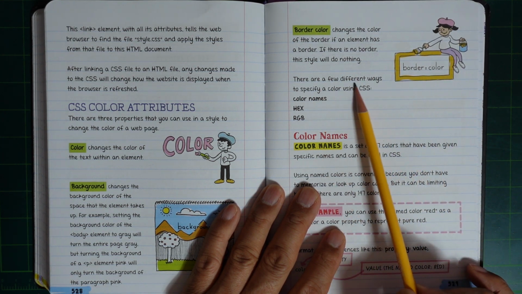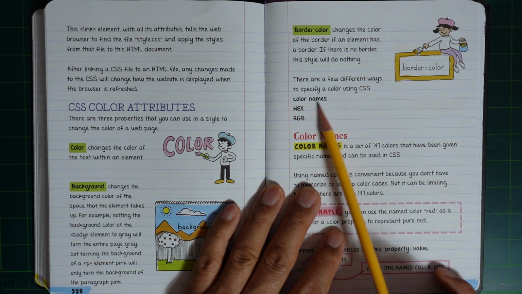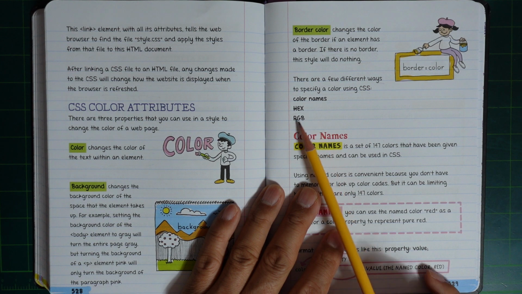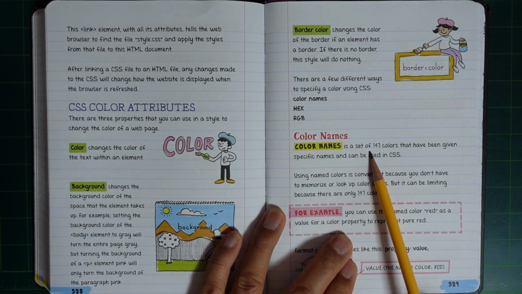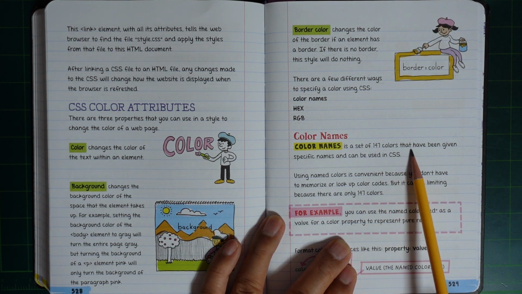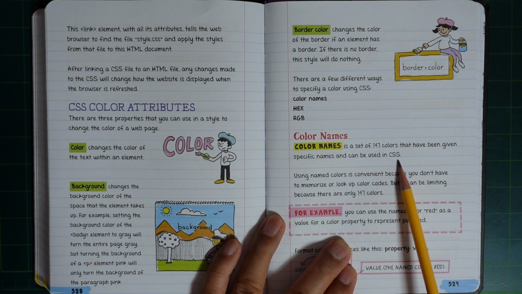There are a few different ways to specify a color using CSS: color names, HEX, and RGB. Color names is a set of 147 colors that have been given specific names and can be used in CSS.